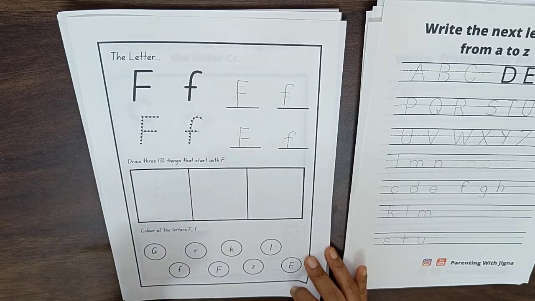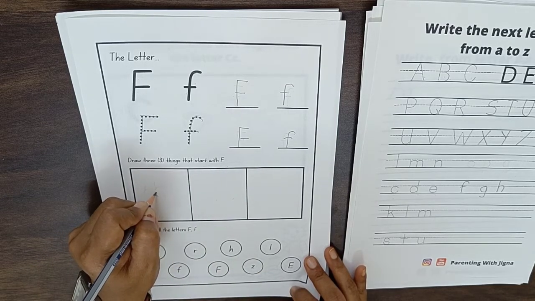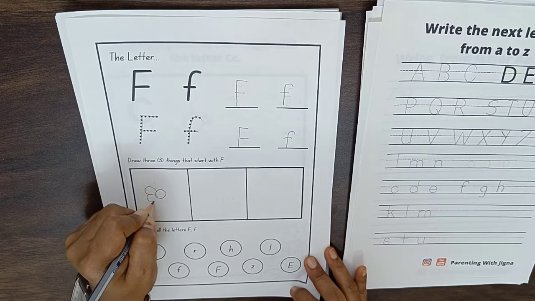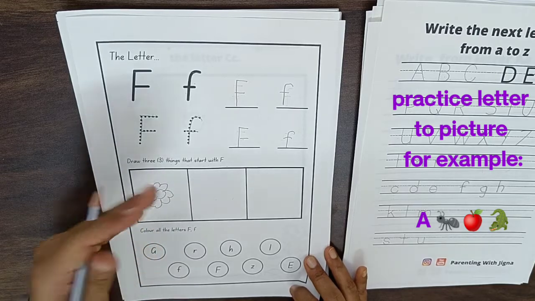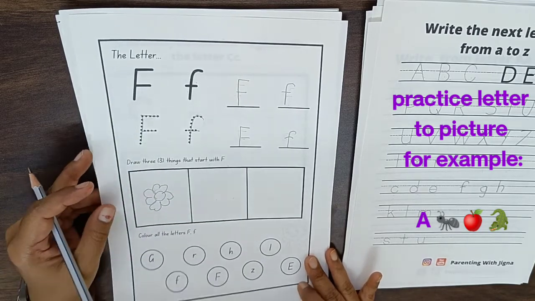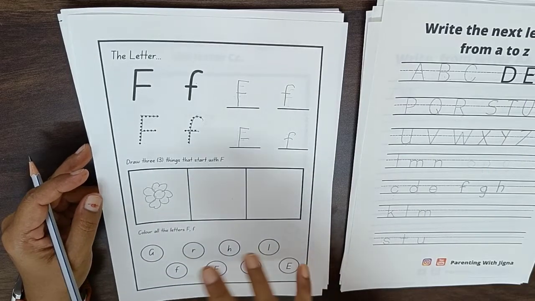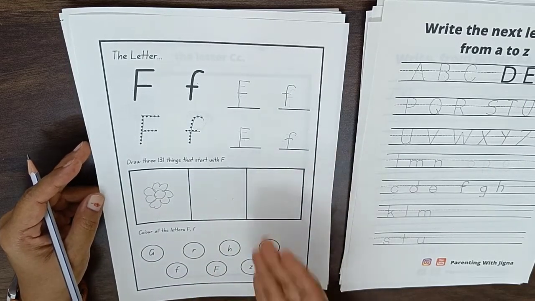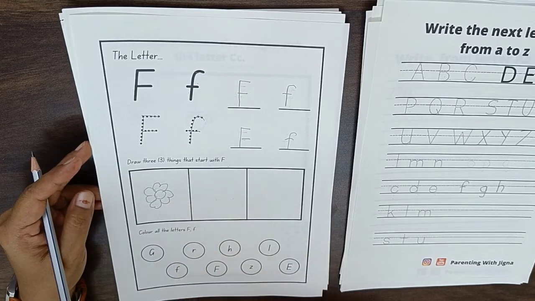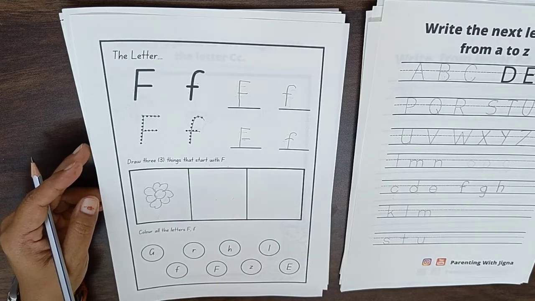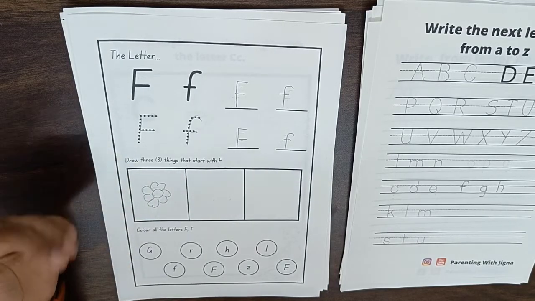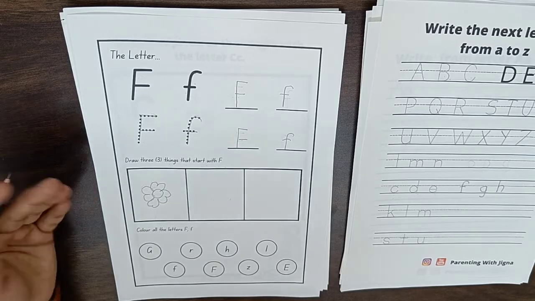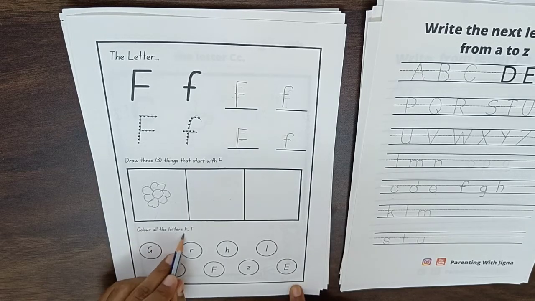Next it comes, draw 3 things that start with letter F. Now the child needs to think and draw the pictures. Do not worry about the picture. Whatever way they draw, teachers will always accept. So let them draw in their own manner, but make sure that the picture is related to the letter. For that you can make them practice from letter A to Z, all 3 pictures, so that the child will also draw the picture and color it. That way they will improve their vocabulary by telling the name of the picture and everything, which will help them to enhance their knowledge for the UKG.